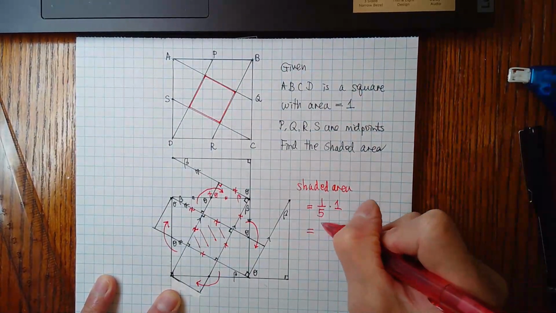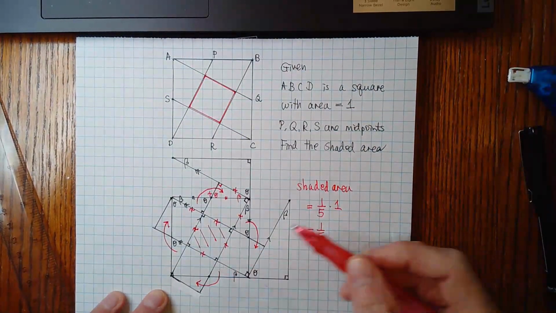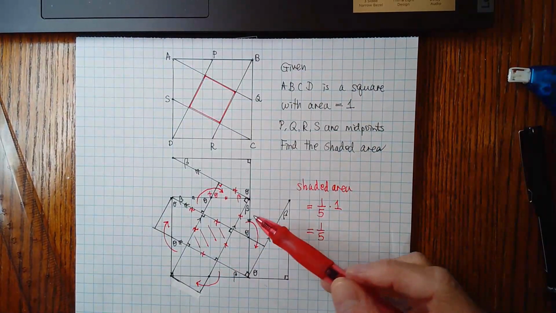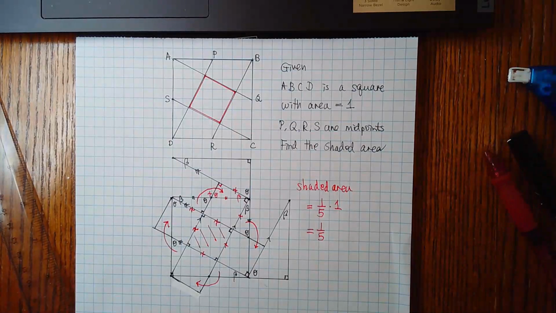So the shaded area is actually 1/5 of the original square.